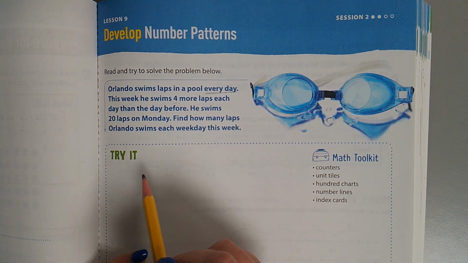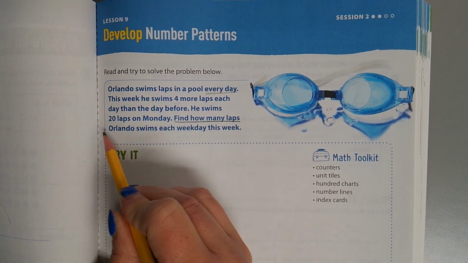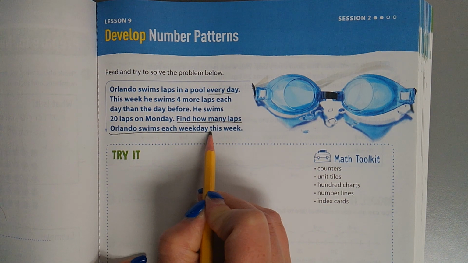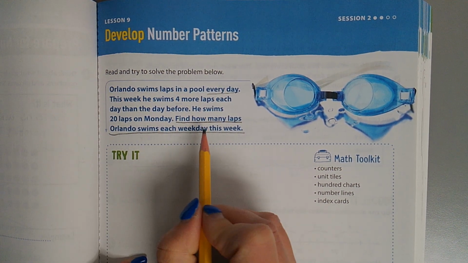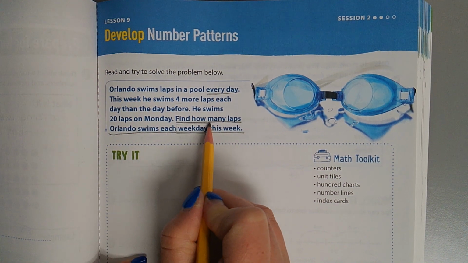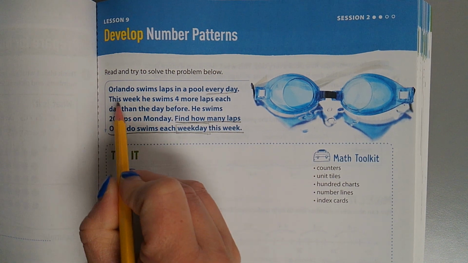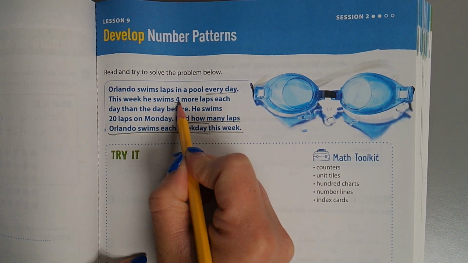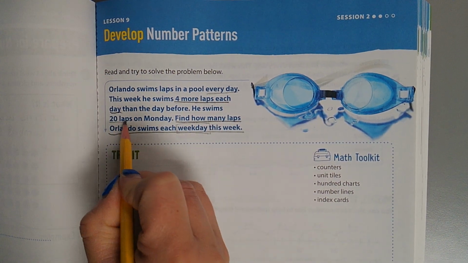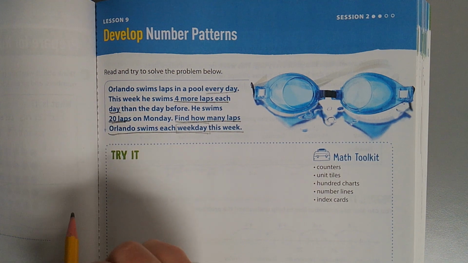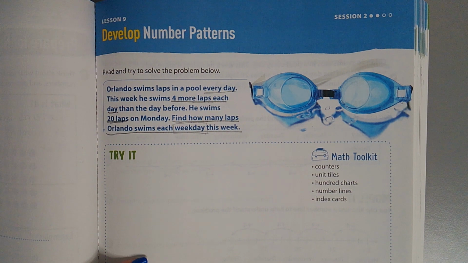So we need to find our question. Find how many laps Orlando swims each weekday this week. Okay, so it's important that we notice that this says weekday. So we are not including the weekend. This week, he swims 4 more laps each day than the day before, and he starts with 20 laps on Monday. So for me, I am very visual, and I think a lot of you are too.